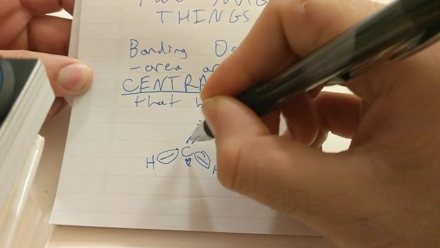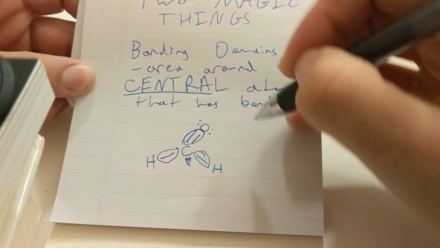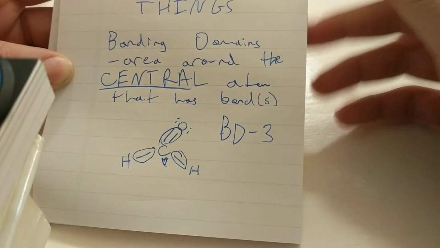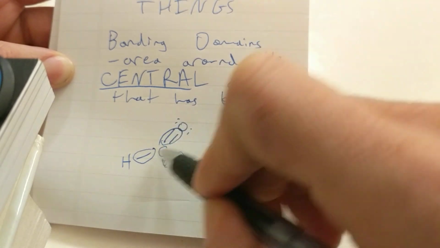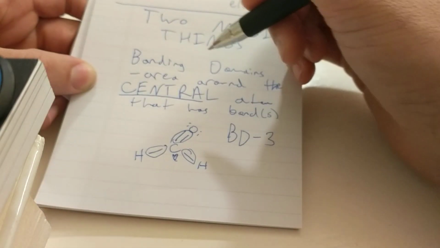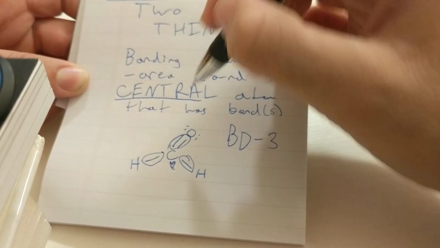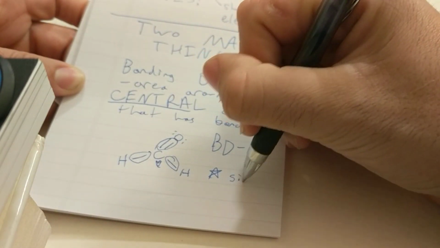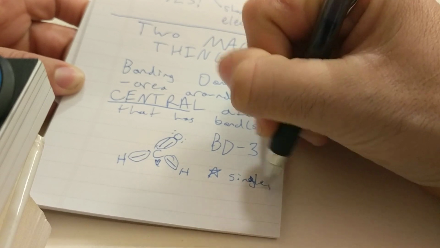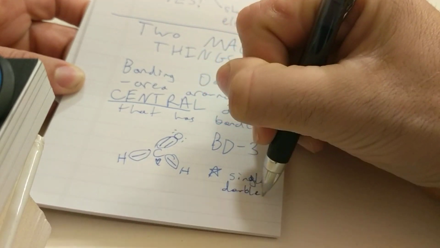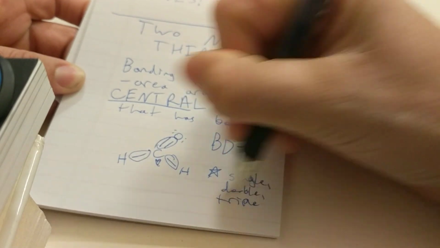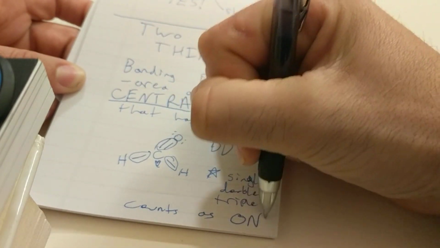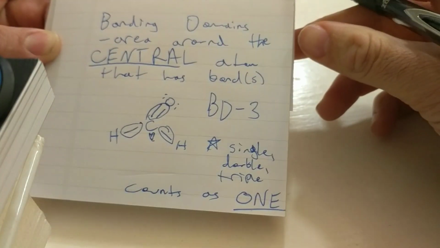Oh, look, there's a double bond. That counts as one only. So how many bonding domains? 3. Okay, I don't care that there's a double bond. That's one domain right there. So that's bonding domains. It's just an area with bonds. The key thing to remember: single, double, triple counts as one. Super important.